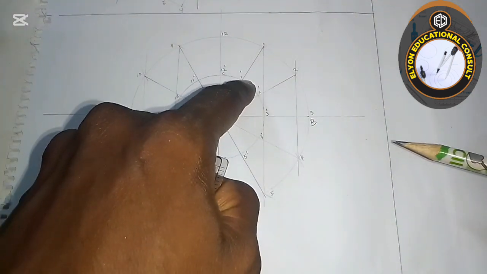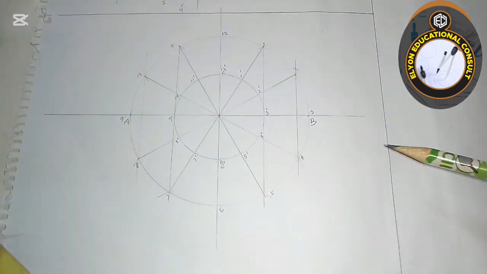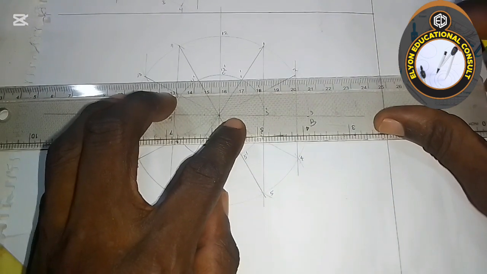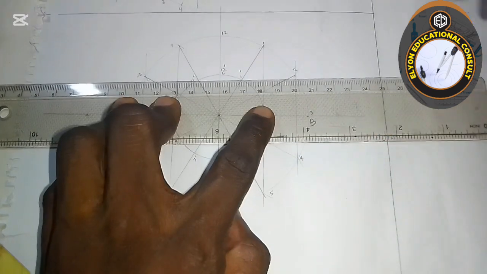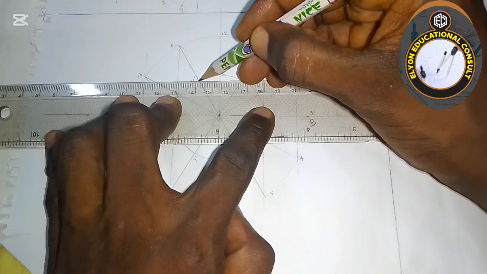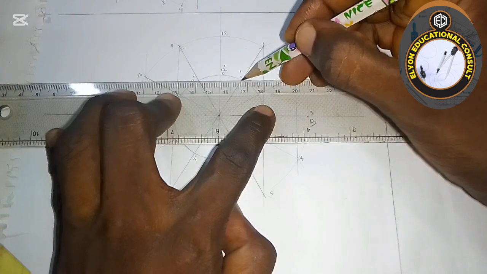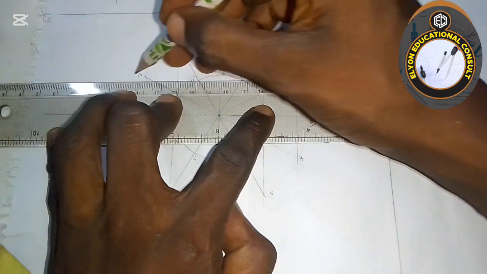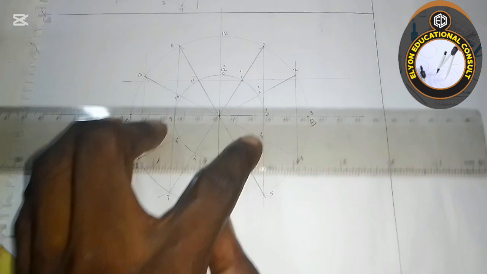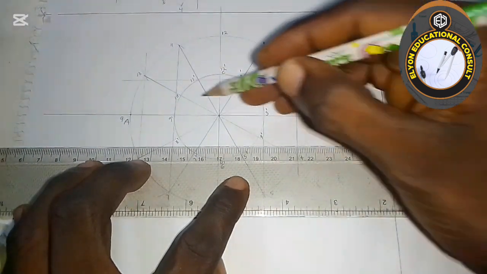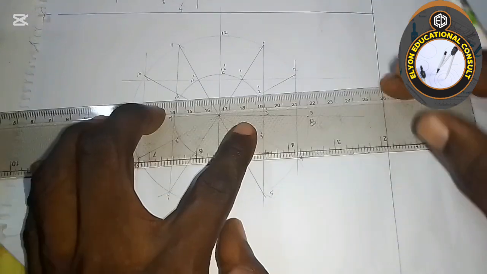I'm going to be joining 1 prime and 11 prime. But I will extend it. I will not stop at the point. 1 prime, this is 11 prime, the point, not on the numbering. So I will join and extend it out this way. You can see that 1 prime and 11 prime, then 10 prime and 2 prime, the same thing.